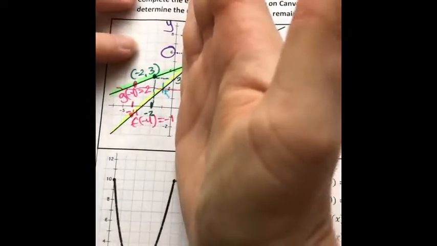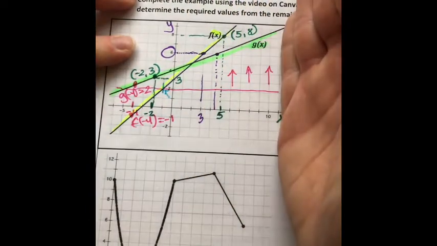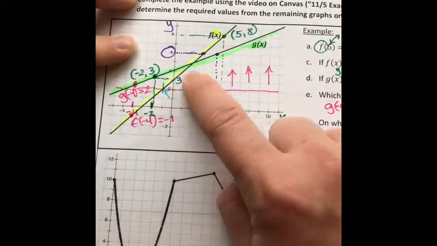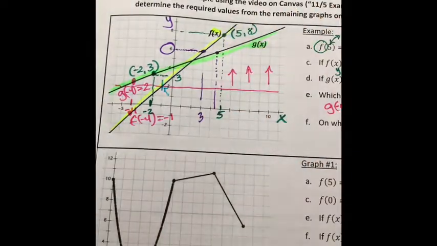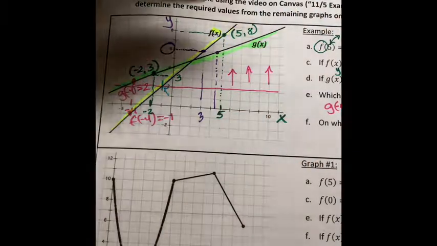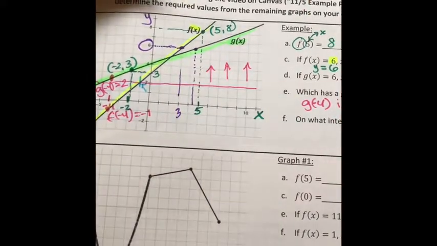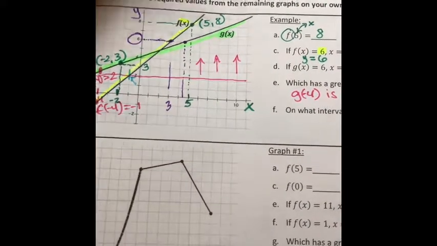And everything to the right of that, it's always bigger than negative 2. Everything to the right of this little point is always bigger than negative 2. So when I talk about on what interval it's happening, well, I know that the y values are already bigger than negative 2. I'm not going to talk about those.